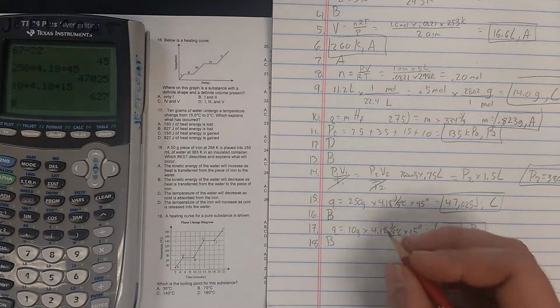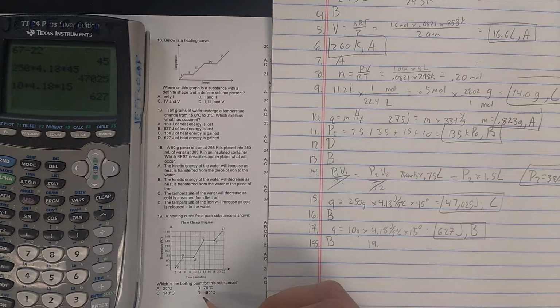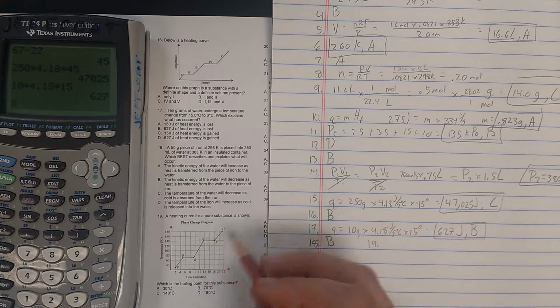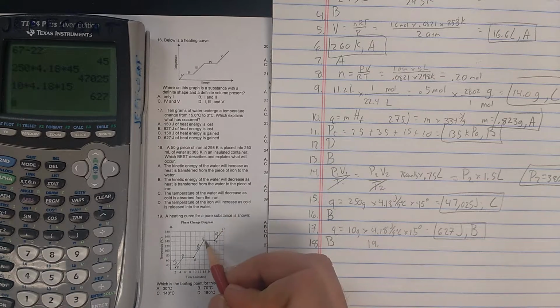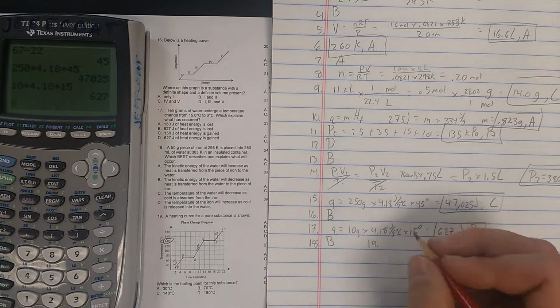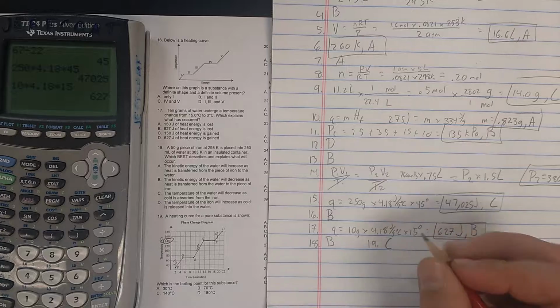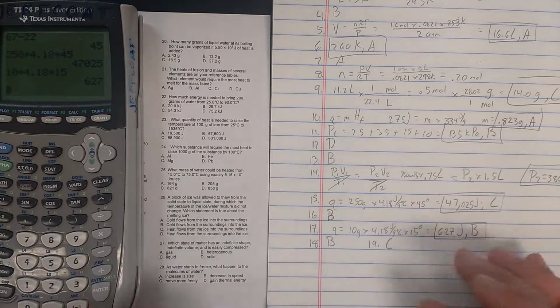Number 19. The boiling point. That's the point where it goes from liquid to gas. This is liquid on our graph. This is gas. This is solid. The boiling point, well, boiling happens right here. So our boiling point is going to be 140 degrees Celsius, which is C. Number 20.